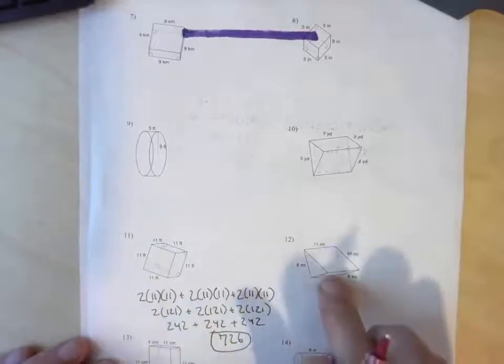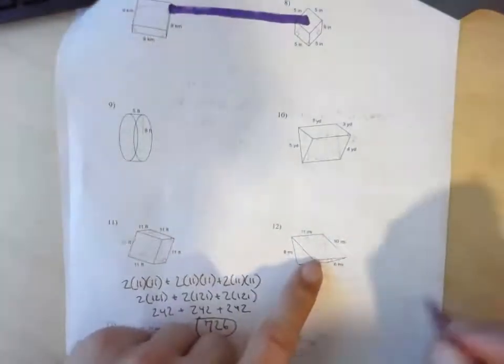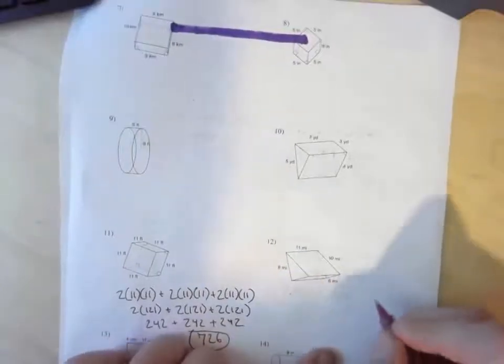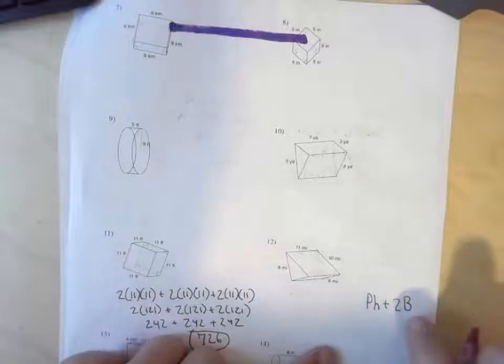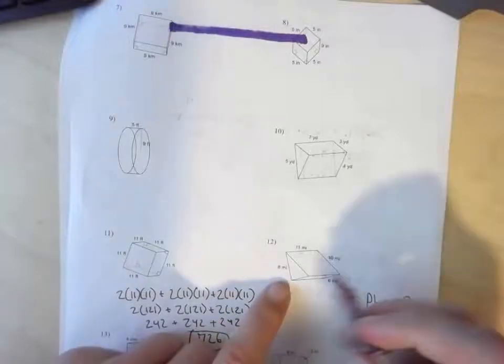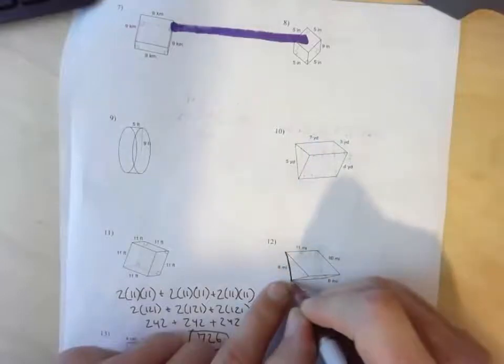And maybe I'll just get this one started for you here, because I know how challenging the triangular prisms are. P times H plus 2 times the area of the base. So here's my base, this triangle.